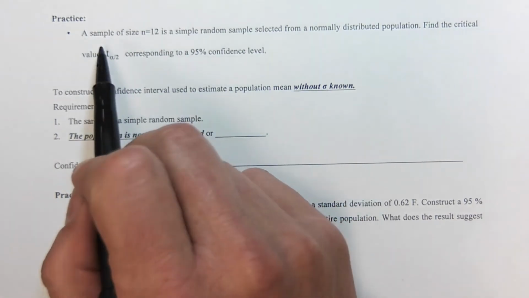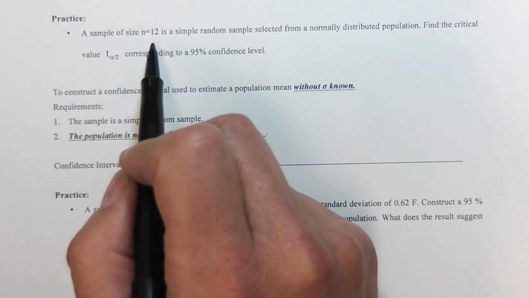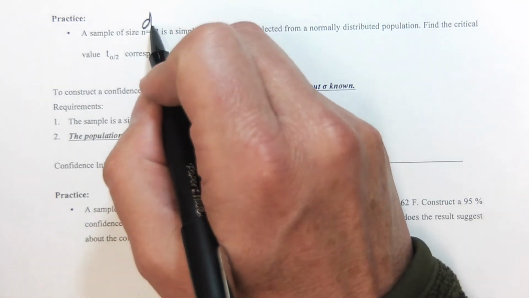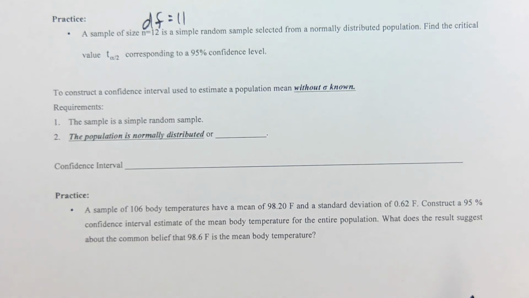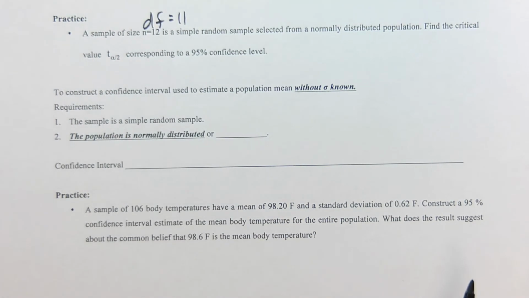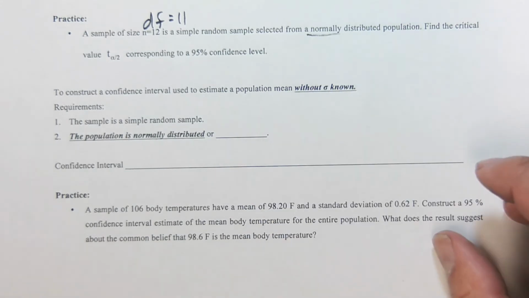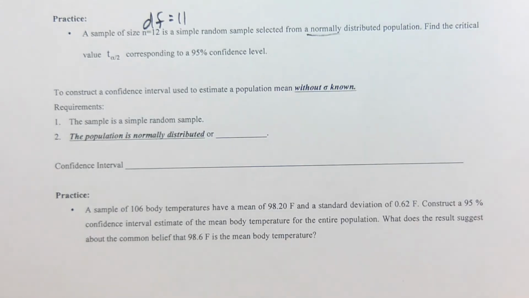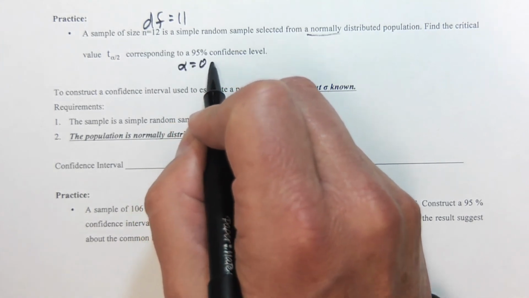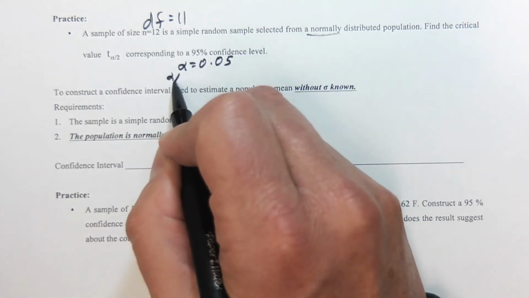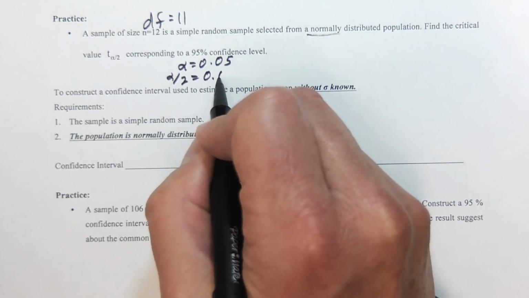We're going to start here. A sample of size n equals 12. So this right away tells me that my degrees of freedom is 11. It's a simple random sample selected from a normally distributed population, which it needs to be for a t-distribution, it must be normally distributed. Find the critical value t sub alpha over 2 corresponding to a 95% confidence level. This means that alpha is 0.05, which means alpha over 2 is 0.025.